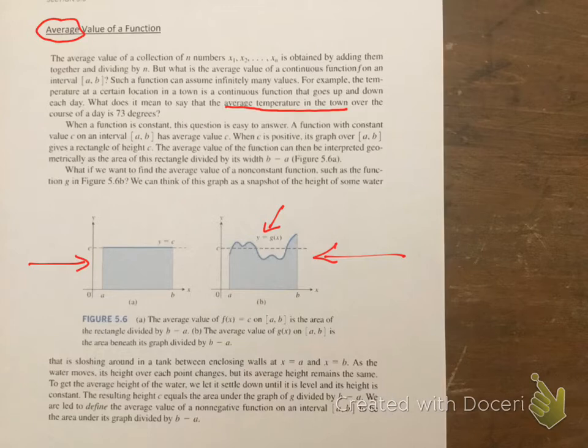Now, let's put some numbers in here. Let's suppose that A is 9 and B is 8. So that means that we have 8 units of distance here. To find the average, we would need to take this entire area here, all of that, and divide it by 8 in this particular instance.